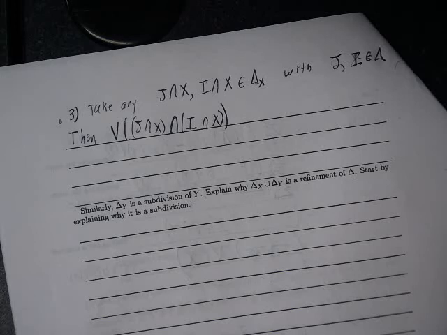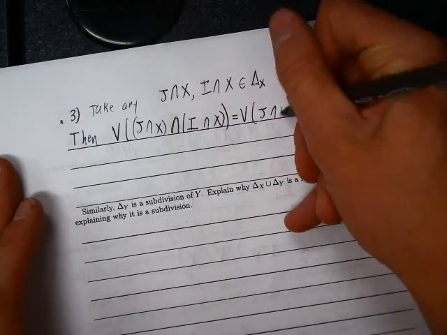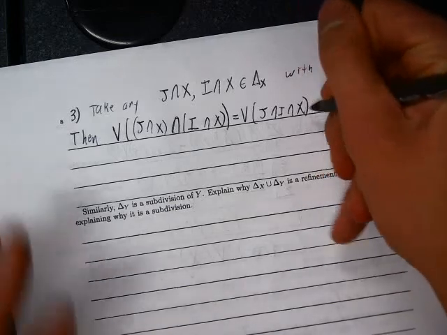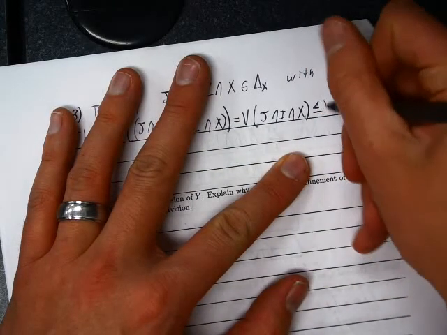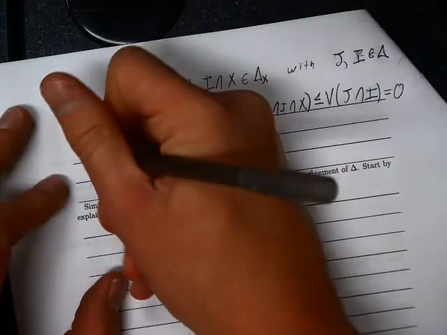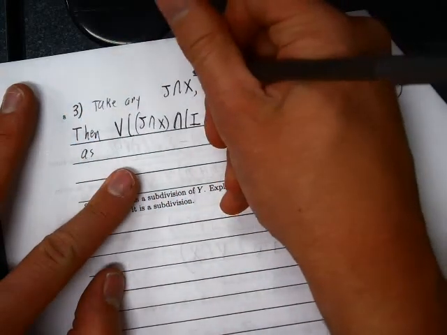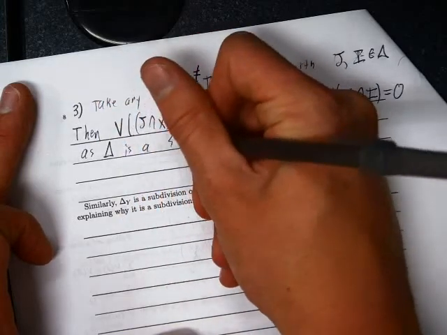Why should that have volume 0? That's the same as j intersect I intersect x. J intersect I is volume 0. Yeah. And is that a subset of j intersect I? Yeah, intersections makes that smaller. So that's less than or equal to the volume of j intersect I, which is equal to 0, as these two things had better not be equal, as delta is a subdivision.